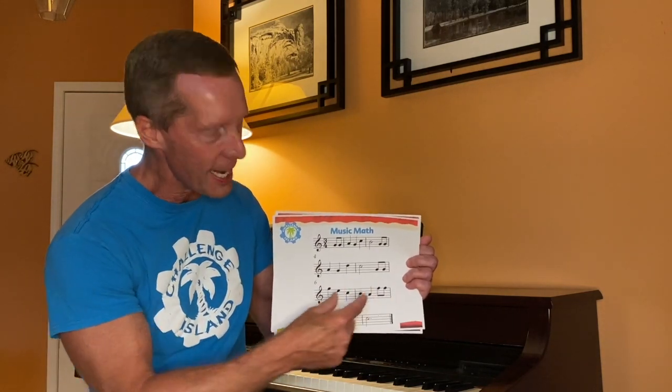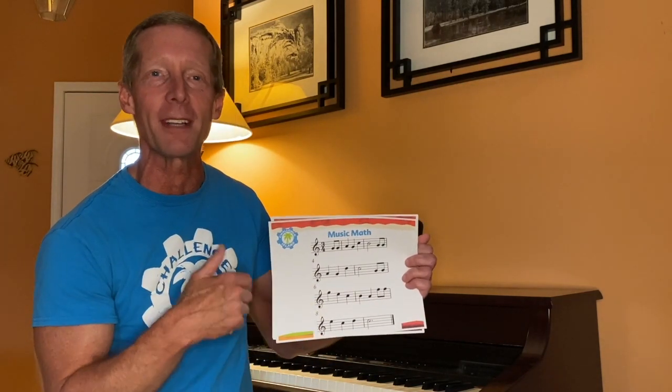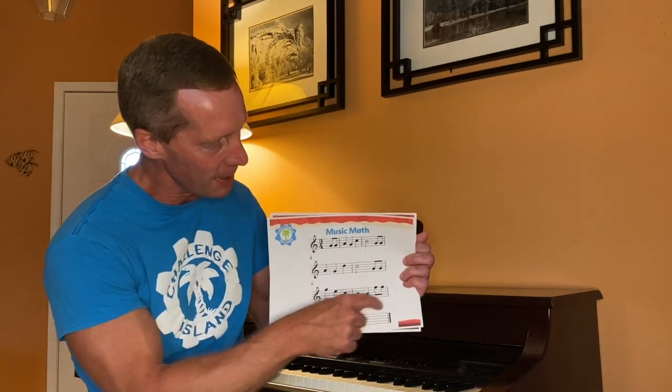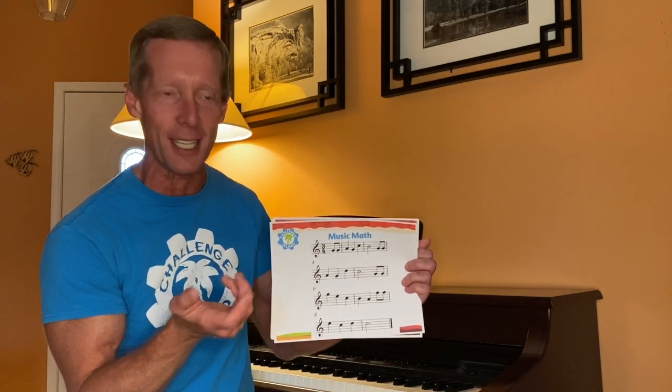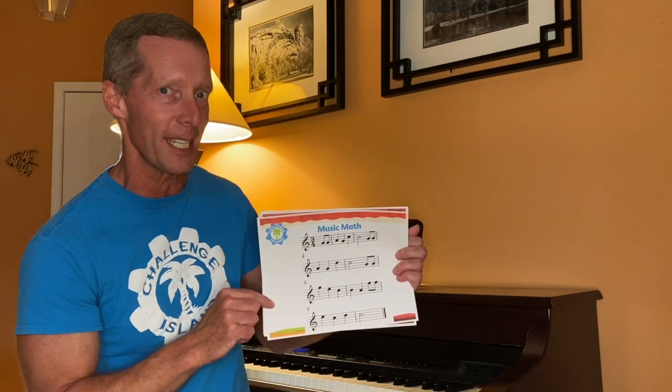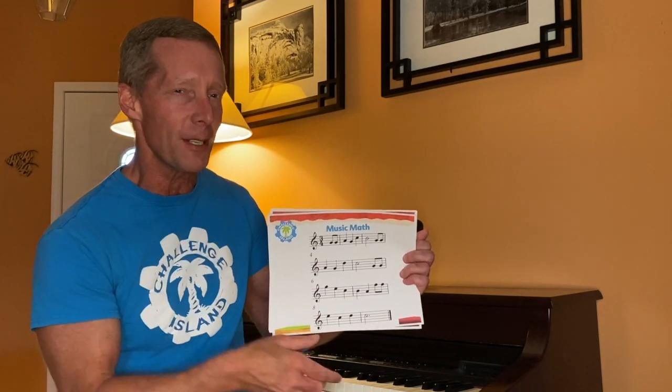But then we also break it up so it's just not one big mess of notes that we've got to figure out. So we put these lines in between them to kind of keep it straight so it's a little easier to keep track of where I am as I'm trying to play the song. So let's break that down into two pieces.